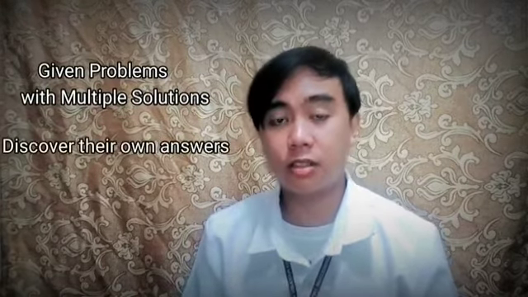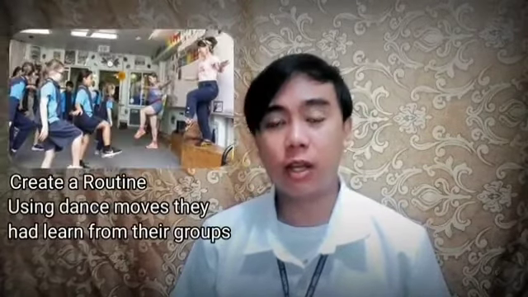Students are given a problem that has multiple solutions, and they are encouraged to discover their own answers. For example, having students create a routine using dance moves they have learned throughout the unit. The effectiveness of this strategy is that it has the advantages of promoting students' creativity, being good for authentic assessments, and good for working on social skills.